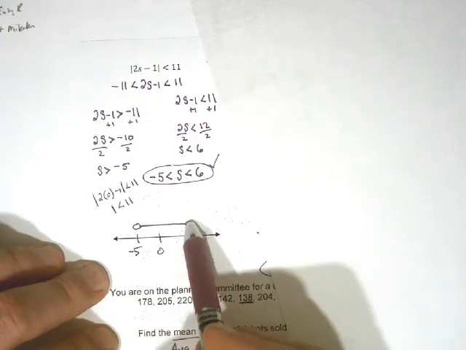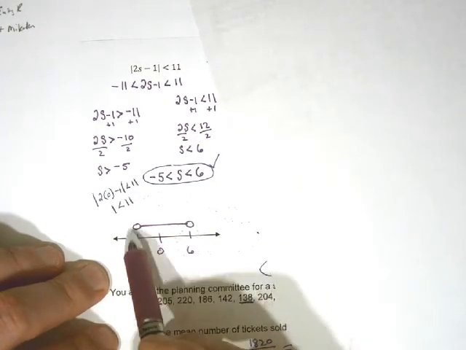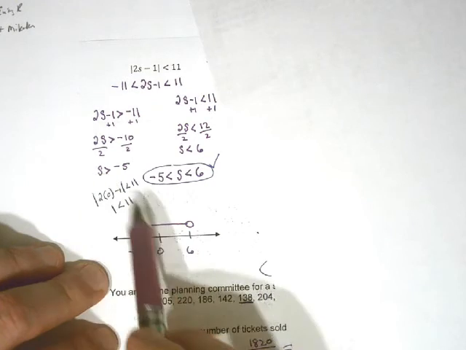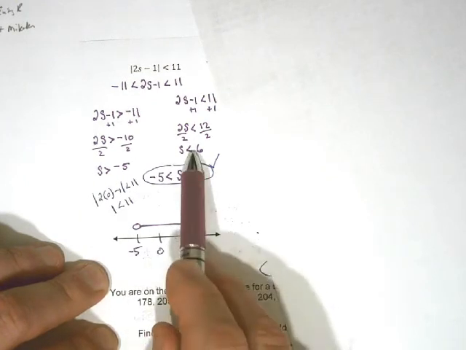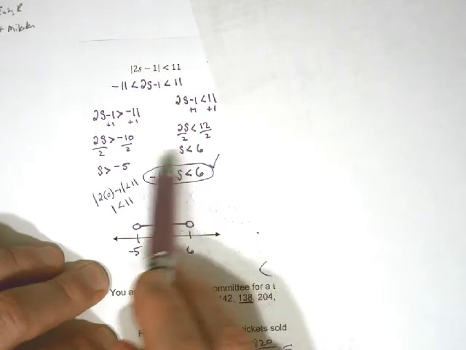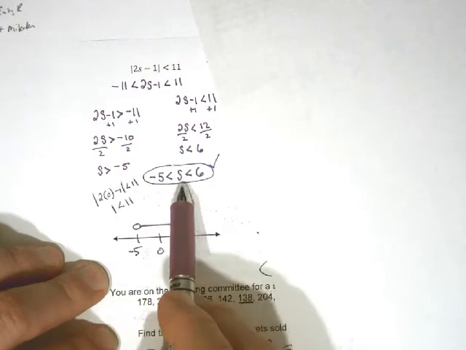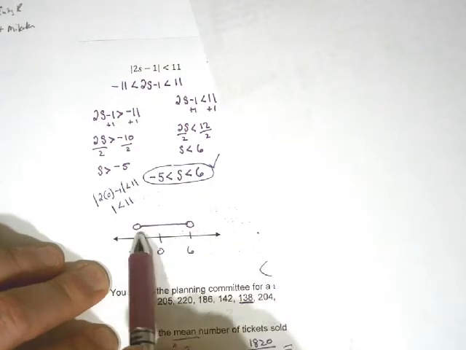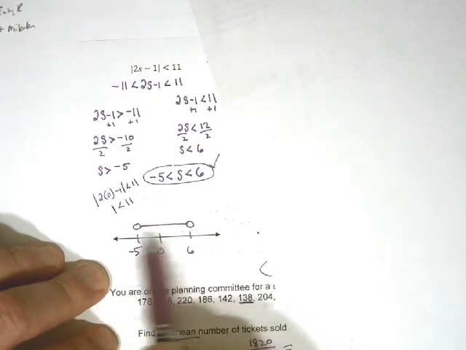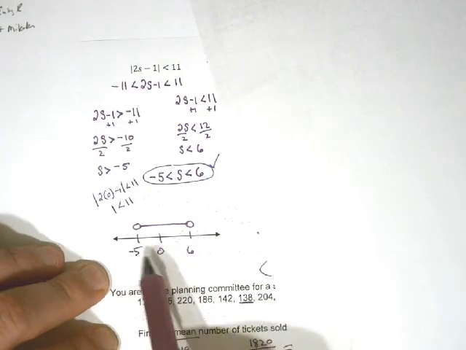So on this one, remember they are open circles on the 6 and the minus 5. Arrow points to the right, arrow points to the left. We have to satisfy both of these because this is an and statement. So it is a range. So then we get our range there.